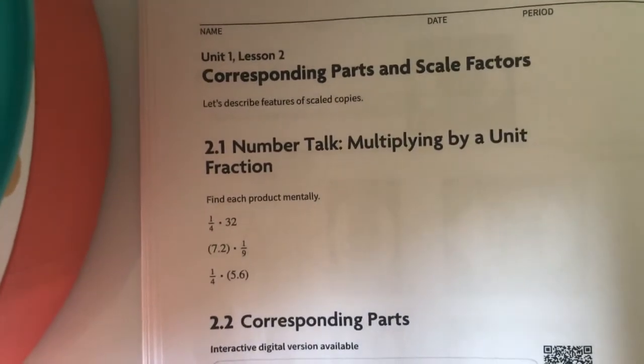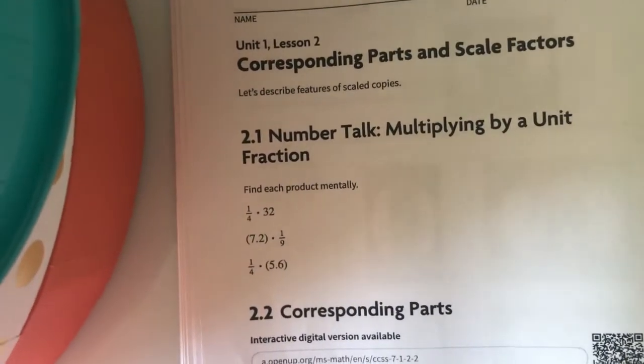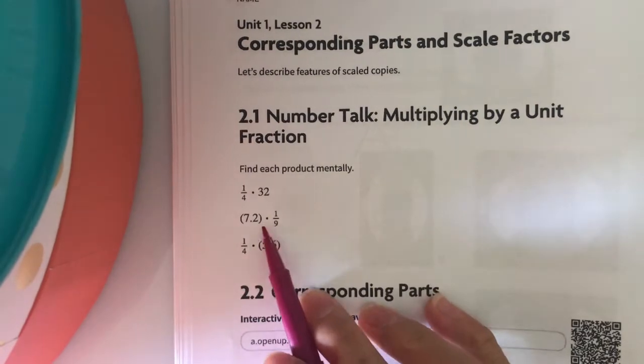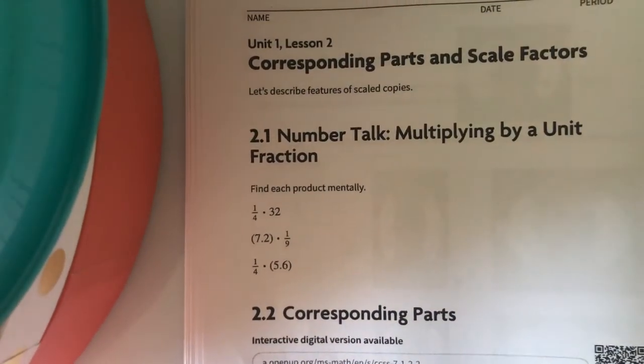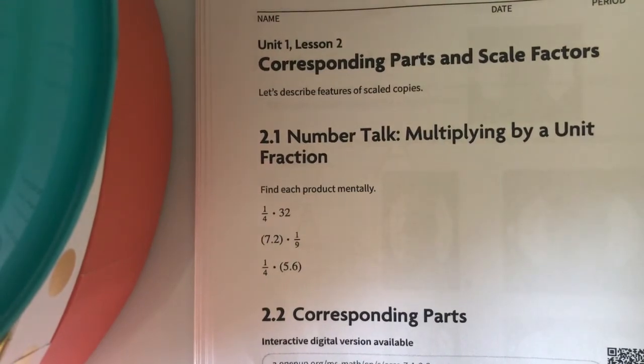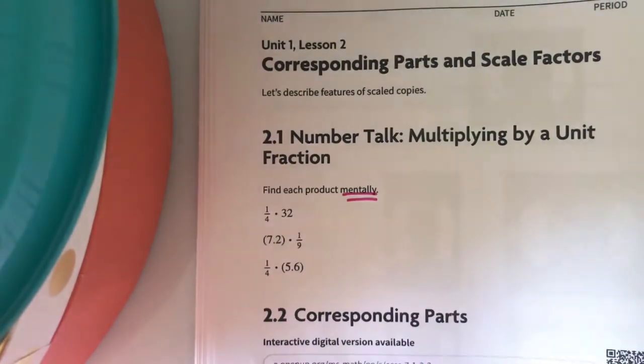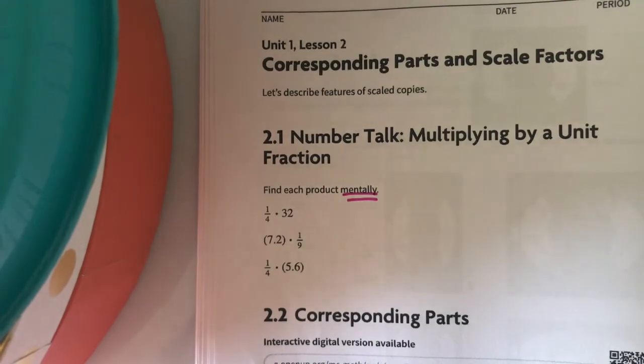Find each product mentally. So you have 1/4 times 32. And then you have 7.2 times 1/9 and 1/4 times 5 and 6/10. So you're going to pause and you're going to try to answer those on your own. And it says do it mentally. So try not to use the calculator. Okay, so pause and try to do those ones on your own.